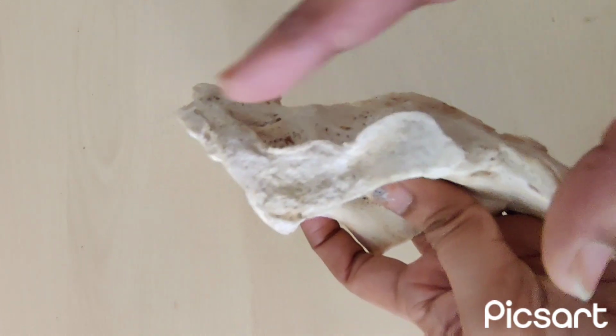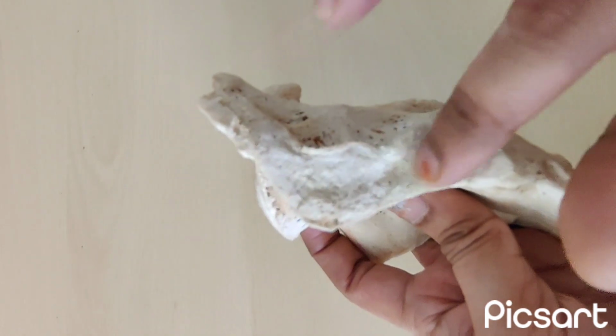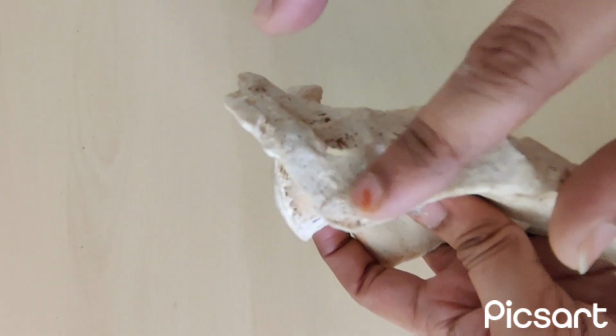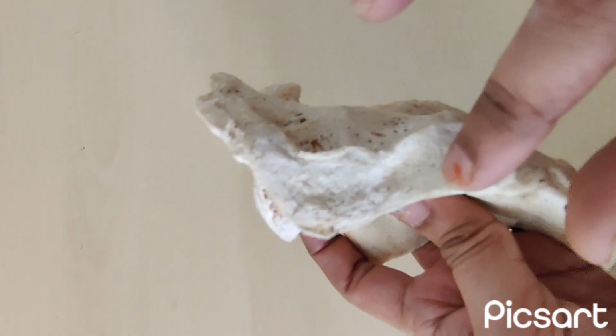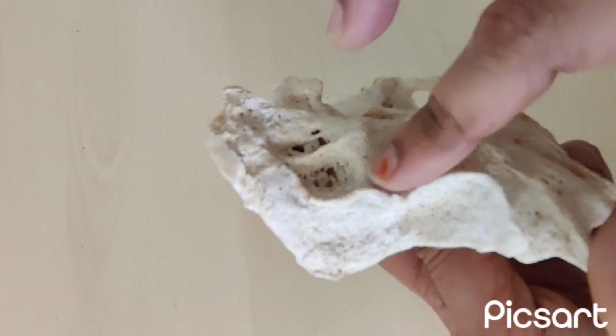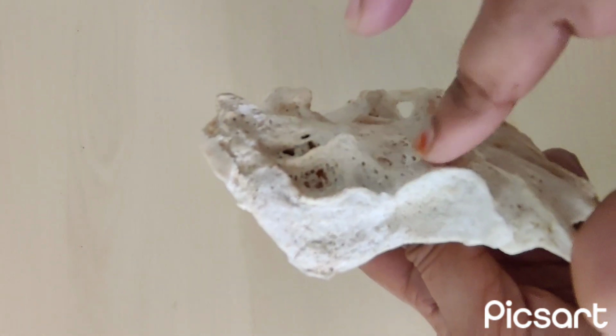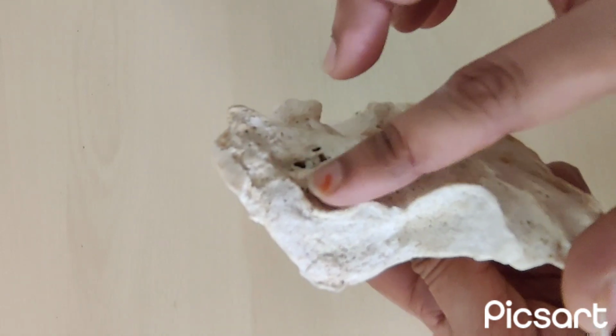This is narrow and this is broad. This broad part bears anteriorly this L-shaped auricular facet, which articulates with the auricular facet on the ilium and forms the sacroiliac joint. And this is the posterior pitted part, which is rough due to the attachment of interosseous sacroiliac ligaments.